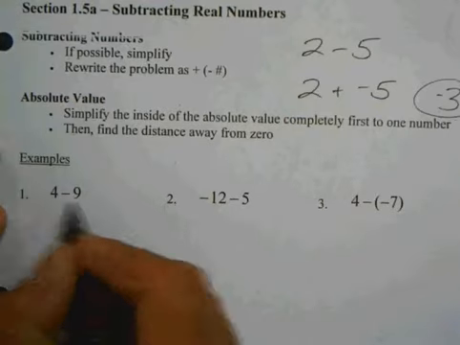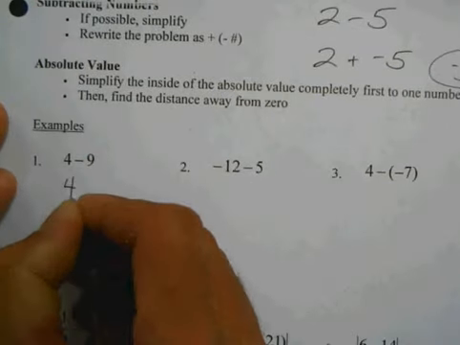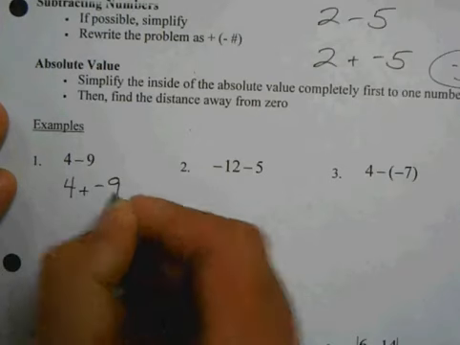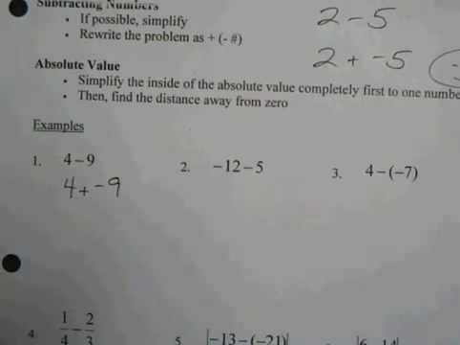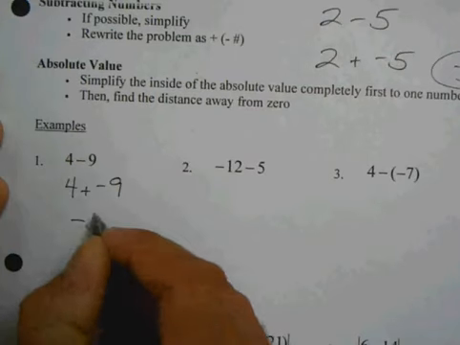So, instead of 4 minus 9, what does this become? 4 plus a negative 9. Signs the same or signs different? They're different, so we subtract. 9 minus 4 is? Negative 5. Okay.